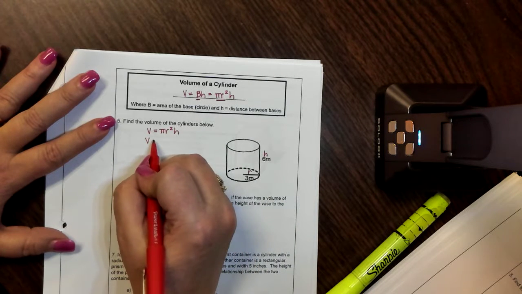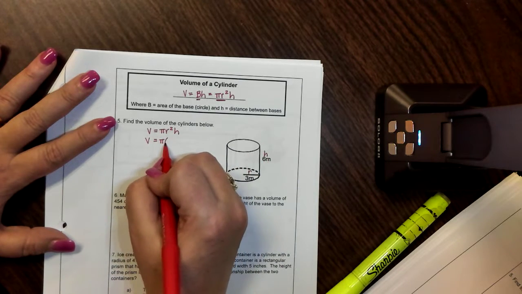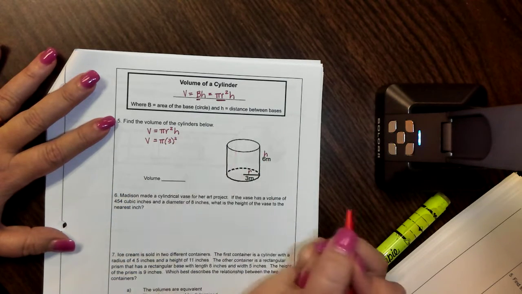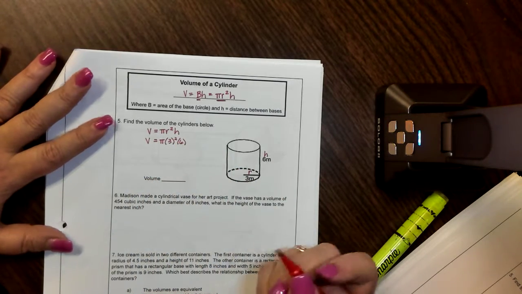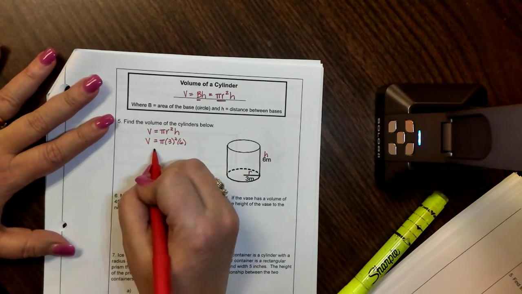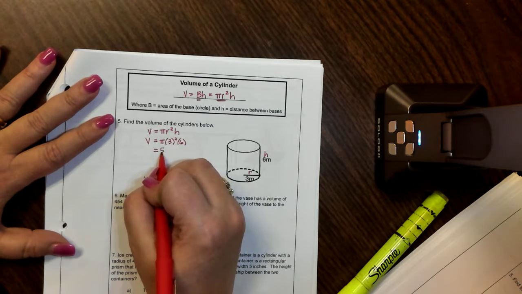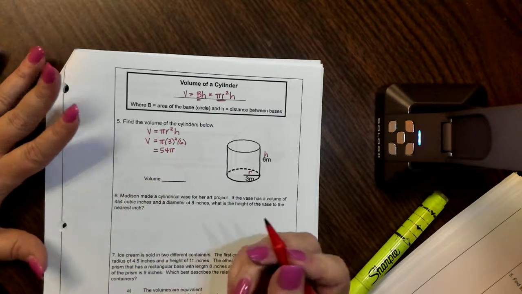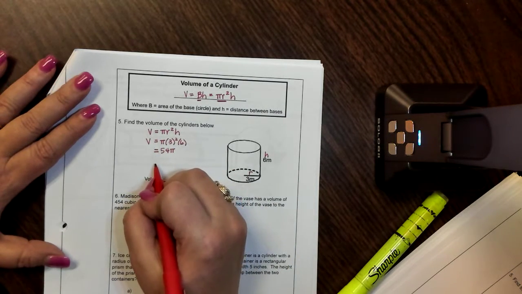So volume, that's what I'm trying to find, is equal to pi r squared, so 3 squared, times the height, which is 6. And again, if you want, you can keep it and you can just do 9 times 6 is 54, and that's 54 pi. I won't ever ask for you to leave your answers exact like that, but I just want you to know that it exists.